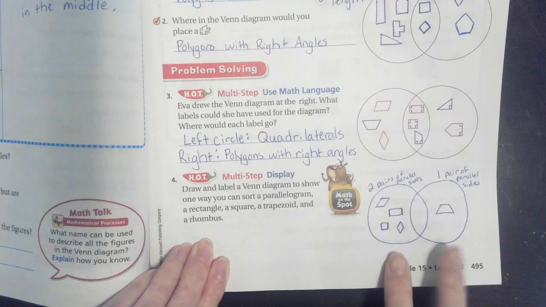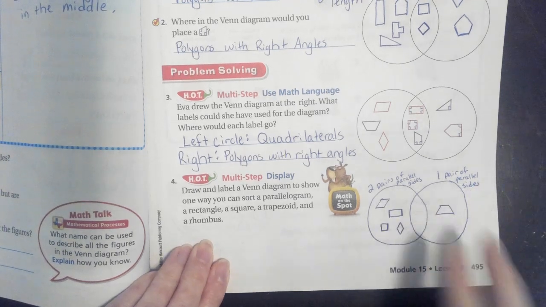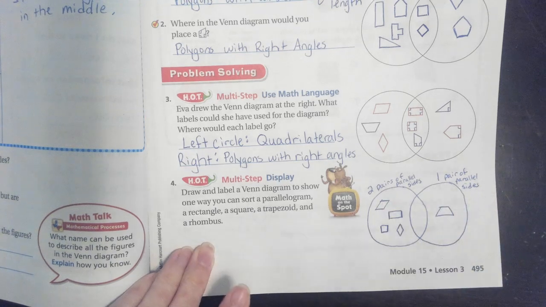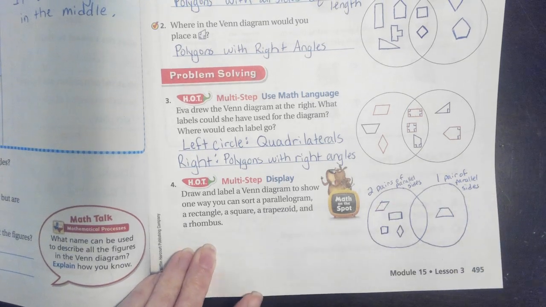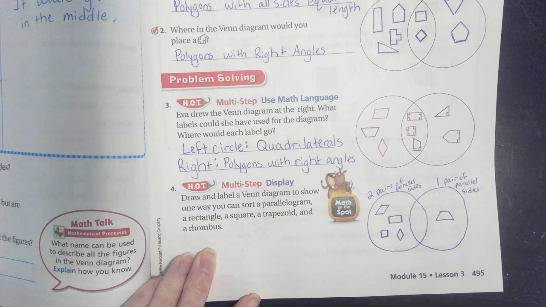Okay, so we don't have anything in the middle the way I set this up, but there could have been maybe a different way we could have classified these and put them in there, but that's the one I came up with. There wasn't one right way to do this one.